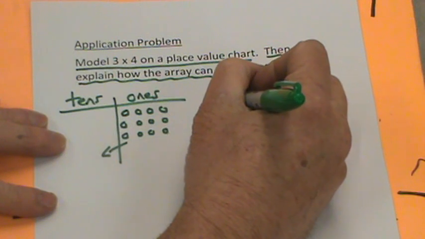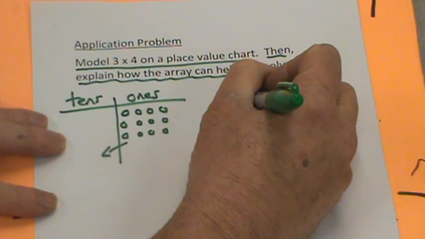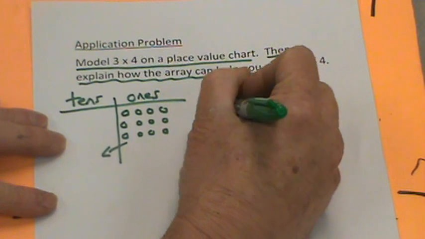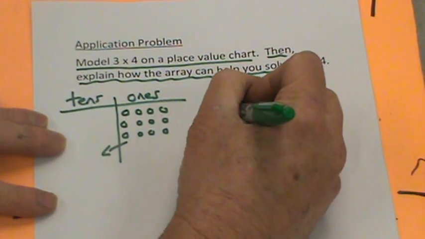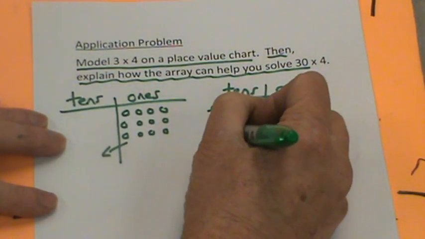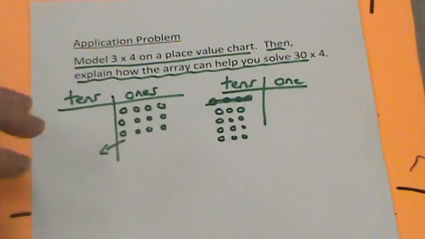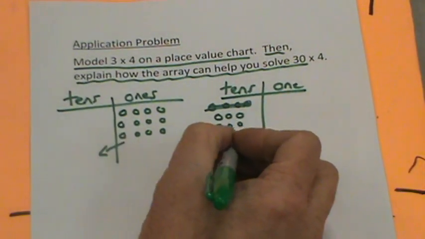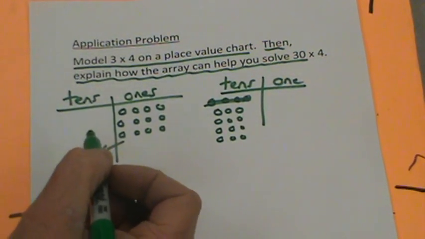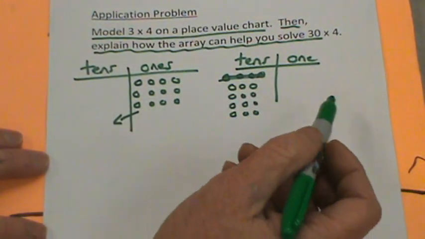So we have 30 times 1, 30 times 2, 30 times 3, and 30 times 4. What do we get? We get 1, 2, 3, 4, 5, 6, 7, 8, 9, 10, 11, 12. The same thing we get over here. All right, so let's see, what will this equal? How many tens? It equals 12 tens, right?